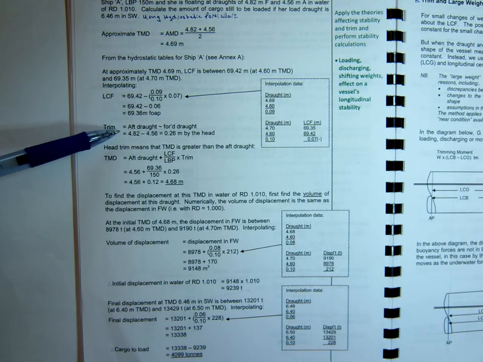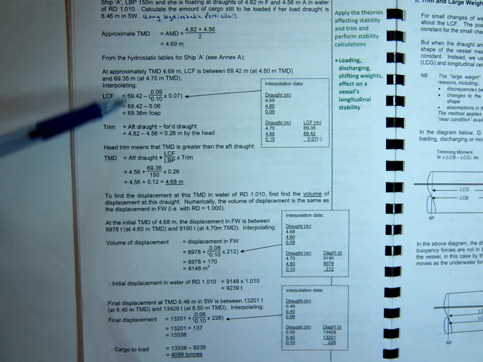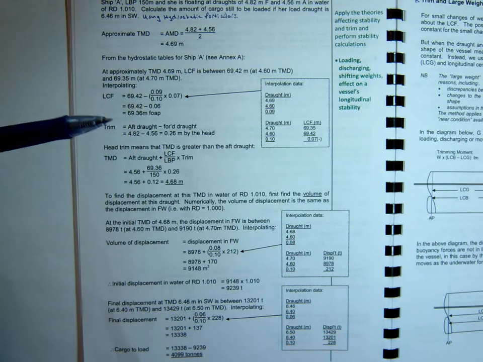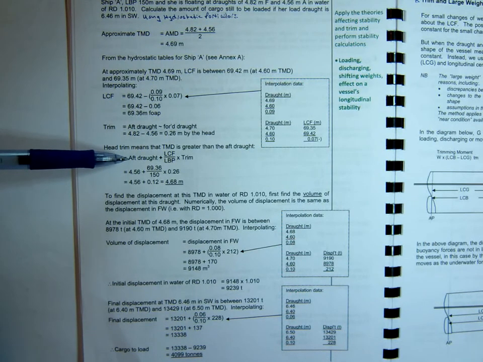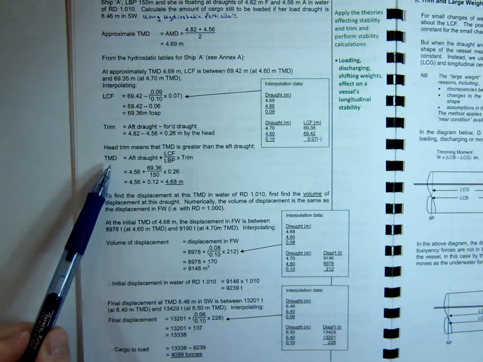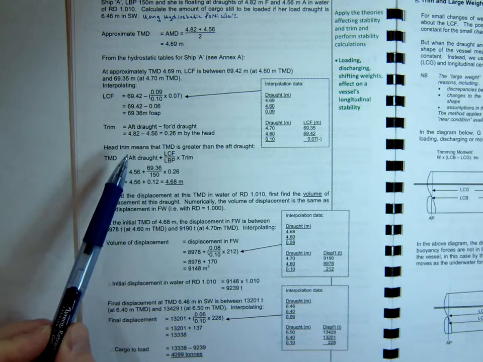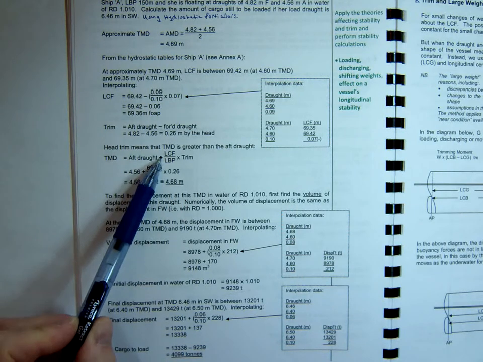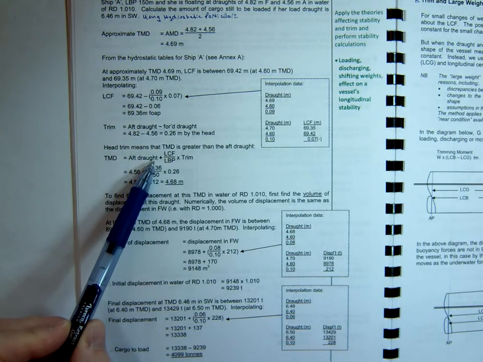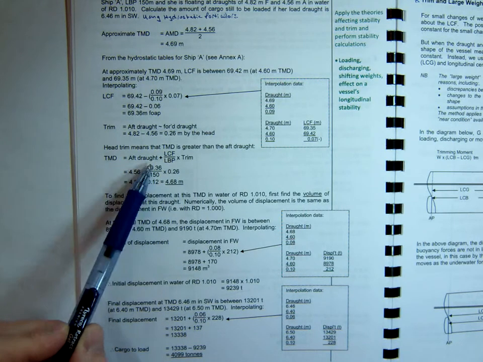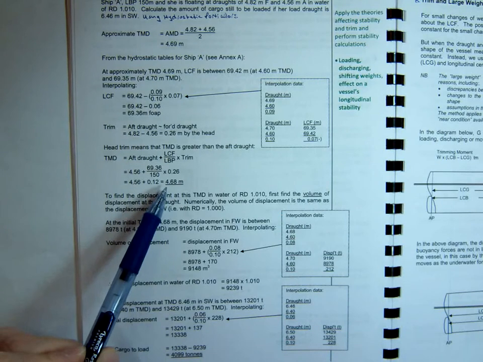Get our total trim, the difference between the two drafts. You'll notice with this one that our forward draft is 4.82 and aft is 4.56, so we're actually trimmed by the head. So when we use the formula for true mean draft, it's the aft draft plus the difference, because we're trimmed by the head. Our aft draft is less than the forward draft, so as we move from aft to forward, the draft must increase. So we find our true mean draft is 4.68.